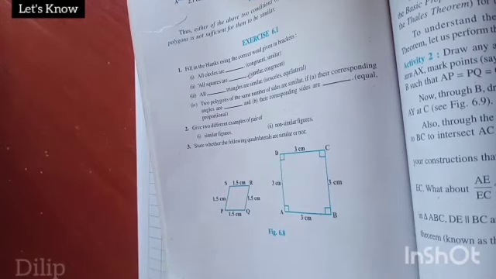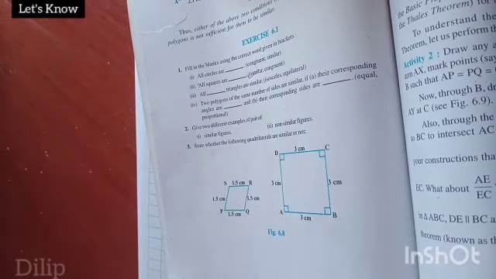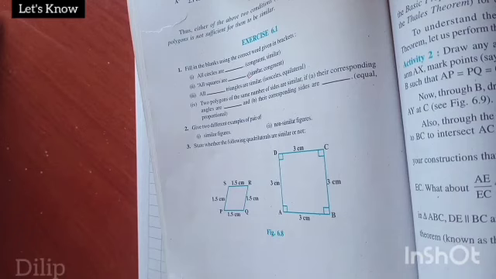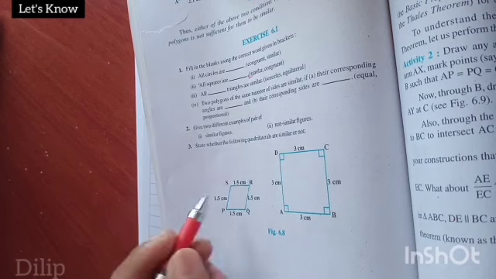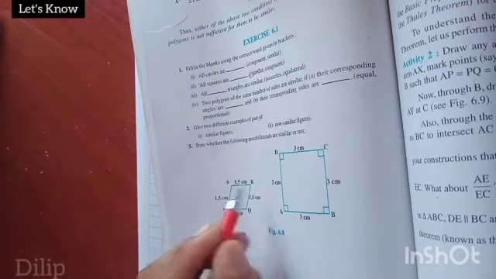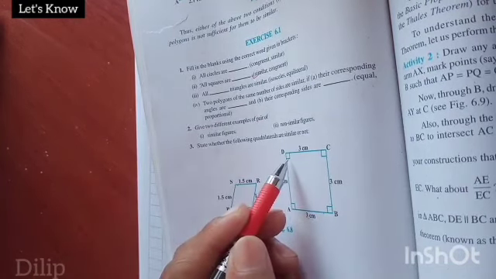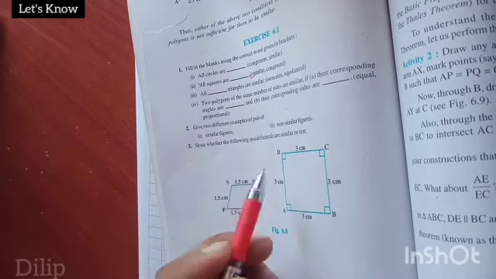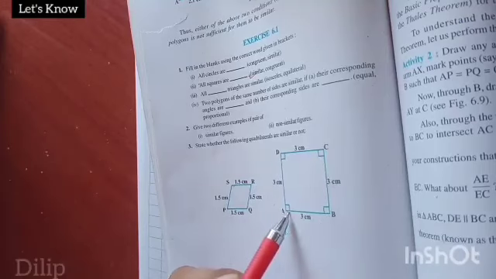Why? The reason, can you tell me? In the first figure, it is a rhombus, and the second figure is a square. The corresponding sides are in the same ratio, but their corresponding angles are not equal. Right? Here, this one and this one, it will not necessarily be 90 degrees. It may or may not be 90 degrees. But for a square, it is 90 degrees.